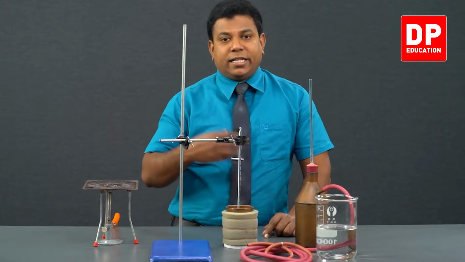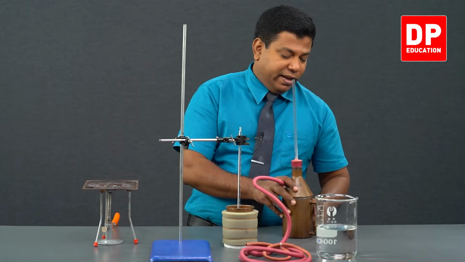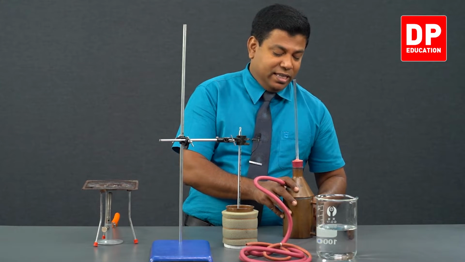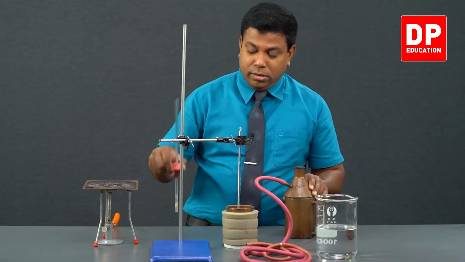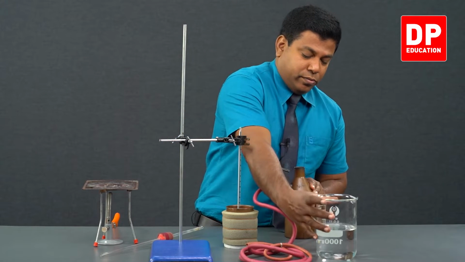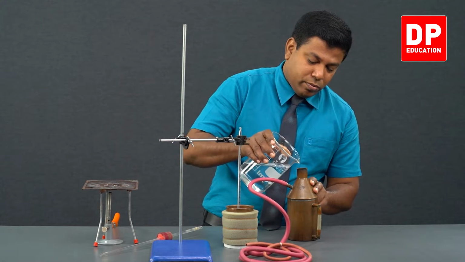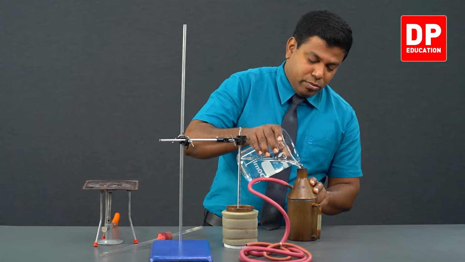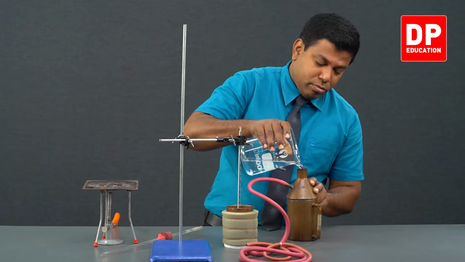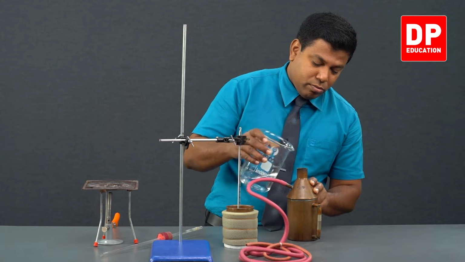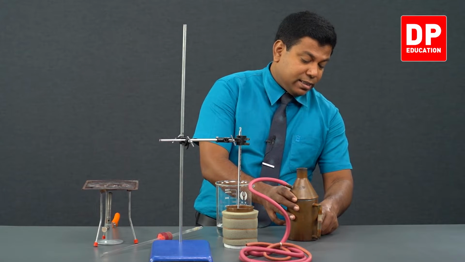Now what are we going to do? We are going to generate steam. How do we generate steam? Let's fill this with water. Here in this you can see the water level. When we fill this with water, you can see the water level. Let me show it to you. Can you see here? This is where the water is.